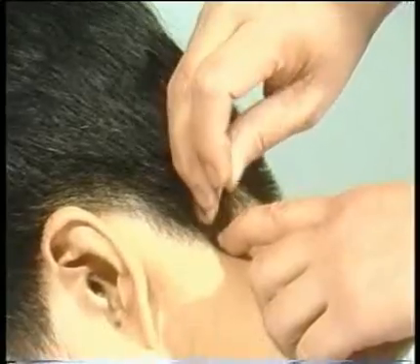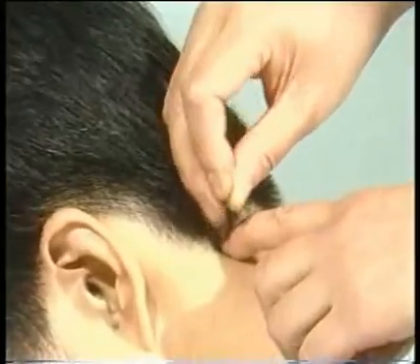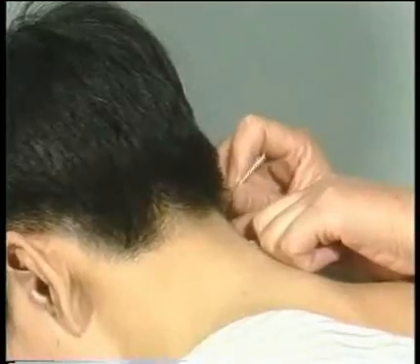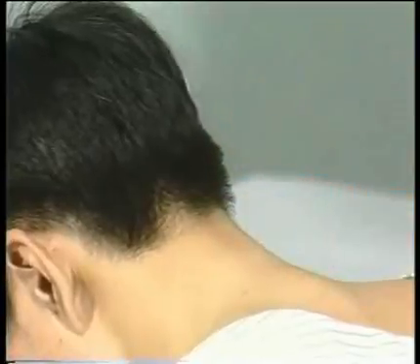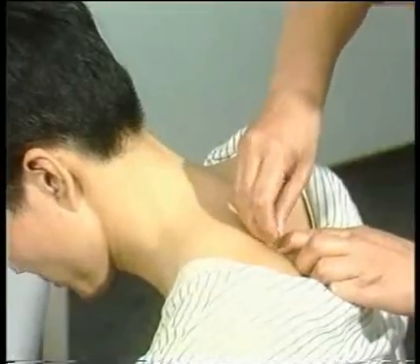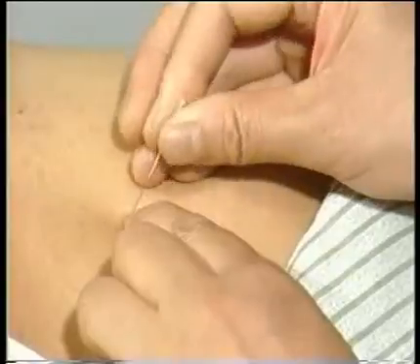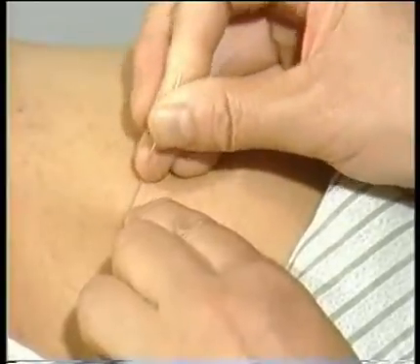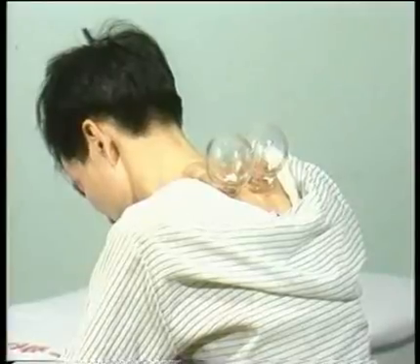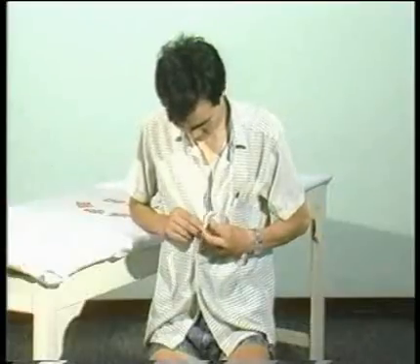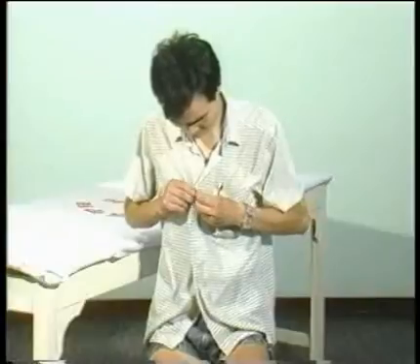Puncture Fengchi, Gallbladder 20, and Fengmen, Bladder 12, with the twisting and reducing method for half a minute, and withdraw. Apply the cupping method for Fengmen, Bladder 12. Exhort the patient to drink more hot water and avoid cold during the treatment.